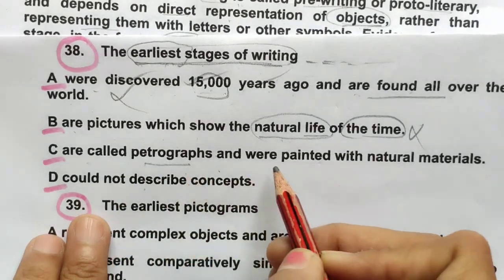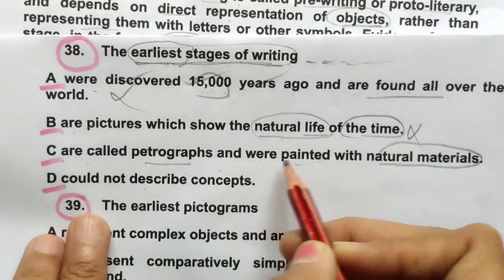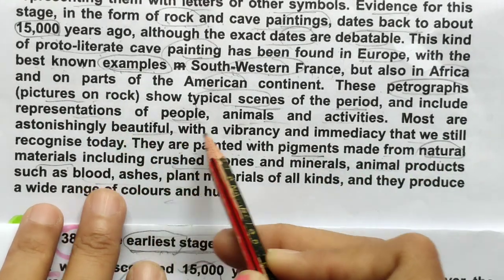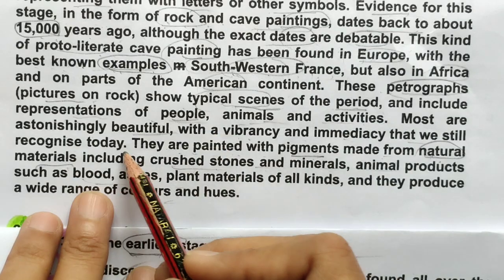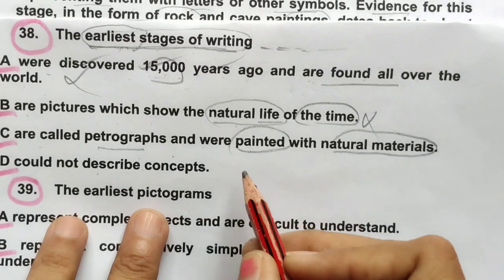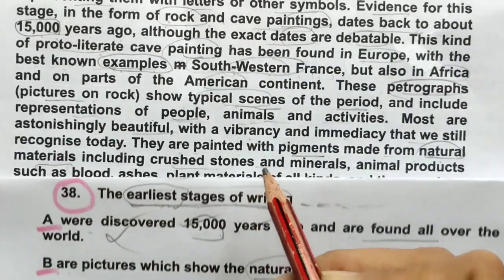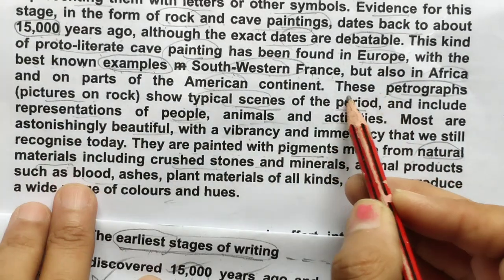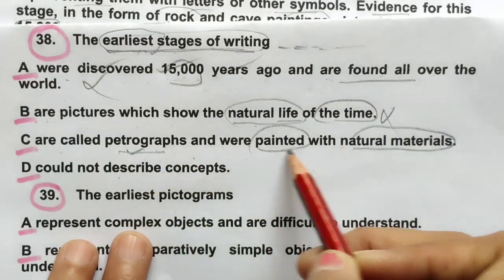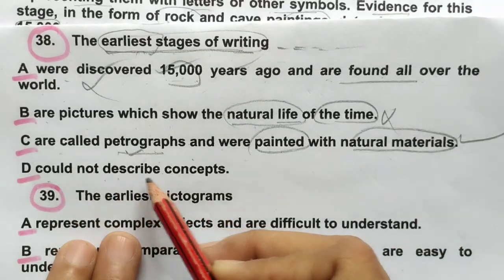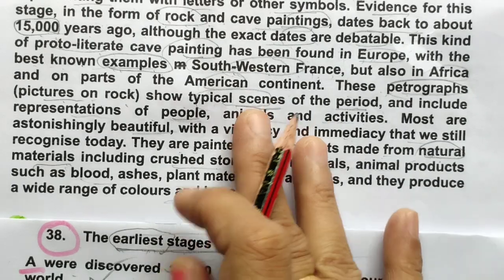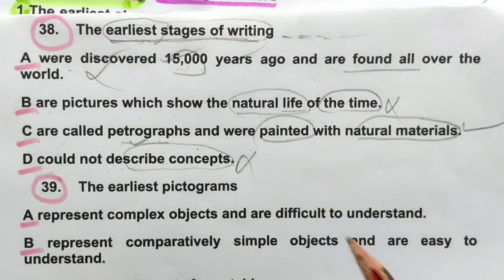Next option: are called petrographs and were painted with natural materials. This also we have got in the last lines. These are painted with pigments made from natural materials. So painted with natural material is there. Are called petrographs: where is petrographs? Petrographs is here. These petrographs, pictures on rock, show typical scenes. So they are known as petrographs. Next, could not describe concept. Is it given like any concept kind of thing? It is not given anywhere in this paragraph. So this is also wrong.